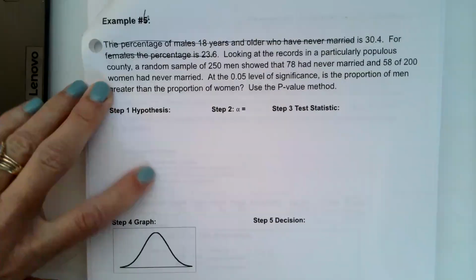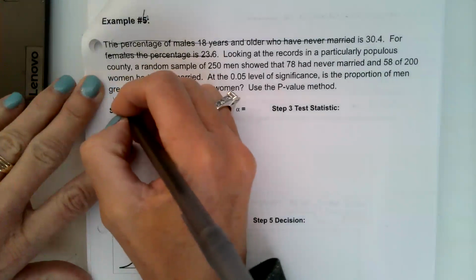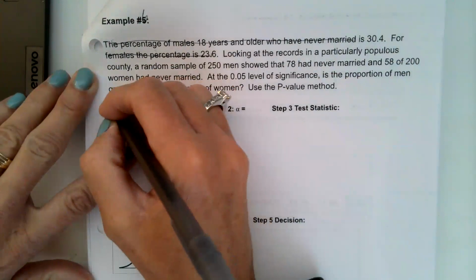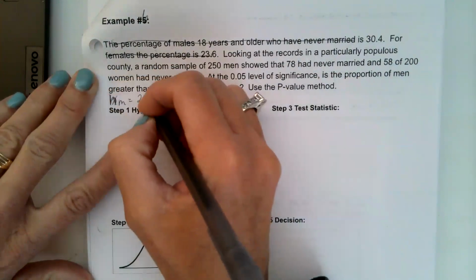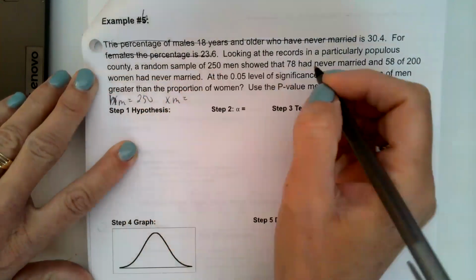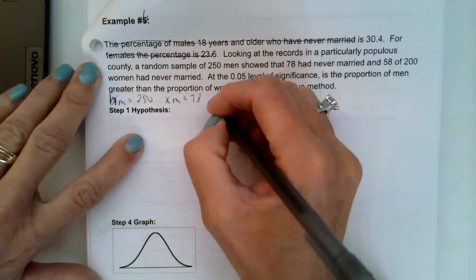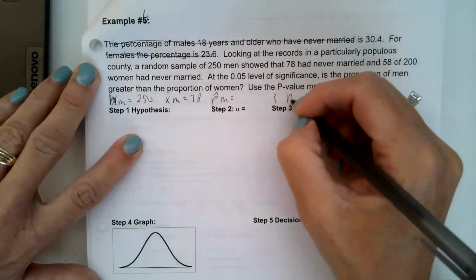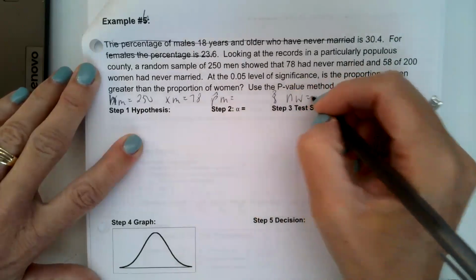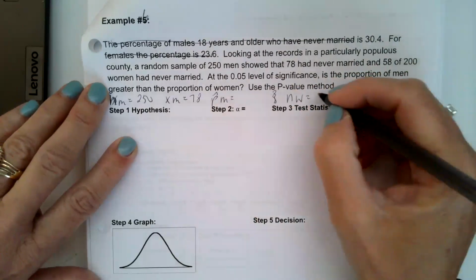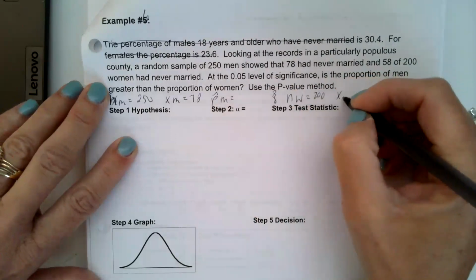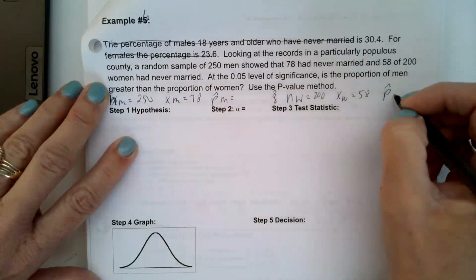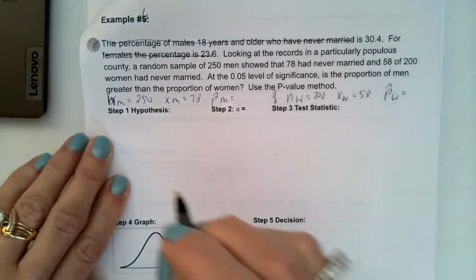Okay, so let's look at the N for men, sorry, the sample size for men was 250. The X for men was 78. And we're going to find the P hat for men here in a minute. And then the sample size for women is 200. And the X for women is 58. And then we'll find the P hat for women momentarily.